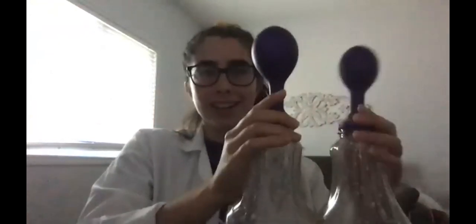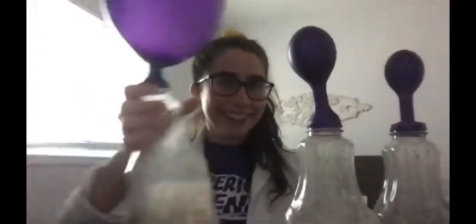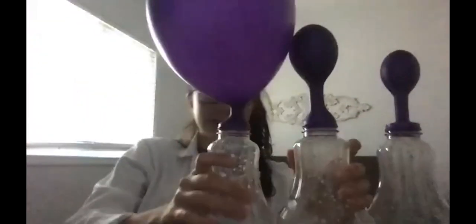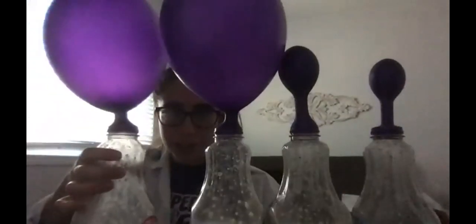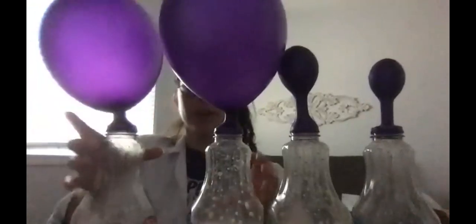In this one, I added yeast, warm water, and then some sugar. This one has 1 tablespoon of sugar. As you can see, the balloon is a bit bigger on this one. This one has 2 tablespoons of sugar, so this balloon is even bigger. And my final one has 3 tablespoons of sugar. This is the biggest balloon by far.